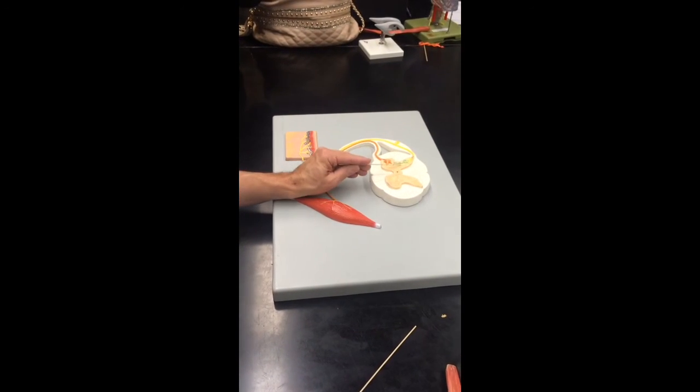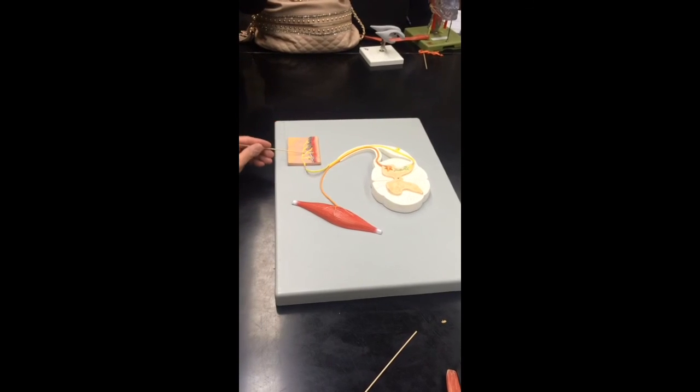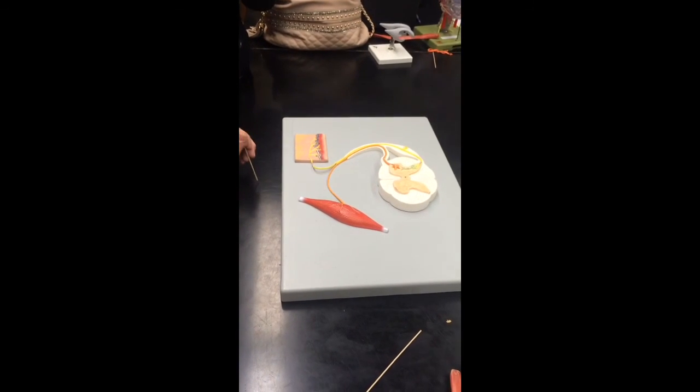Motor neuron, integrating center, sensory neuron, receptor. That easy. That's it, cut.